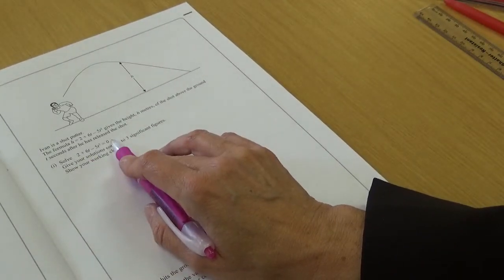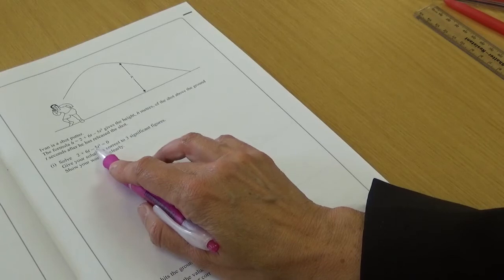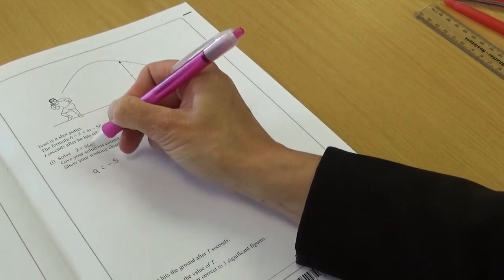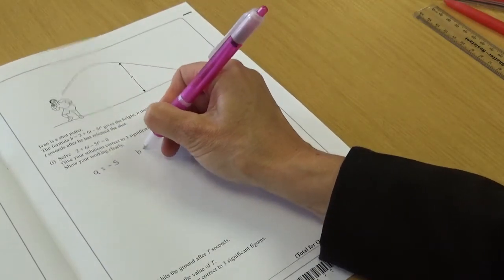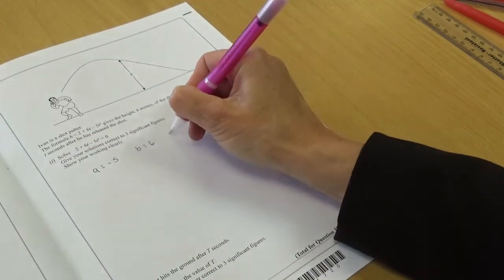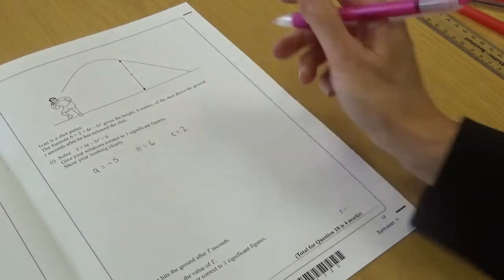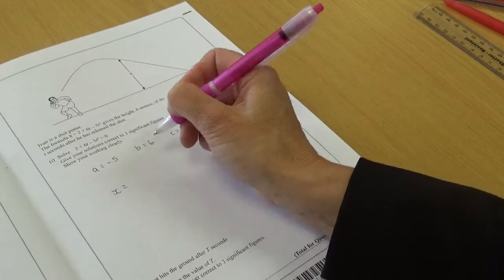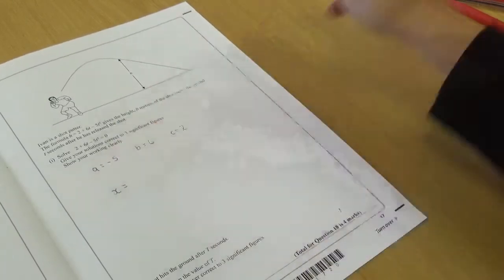Solve the quadratic. So the amount of t squared is -5. So A is -5. Amount of t's is 6. So B is 6, and the number on its own is 2. C is 2. Put it into the quadratic formula. So x equals, no, it's t, sorry.